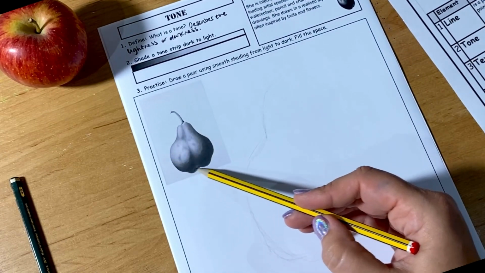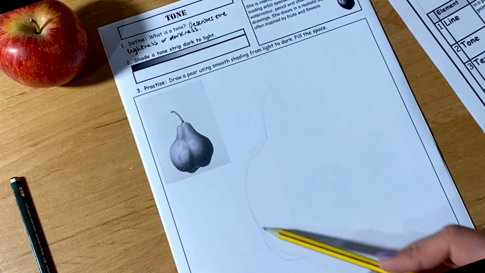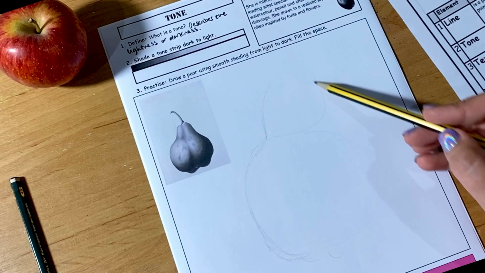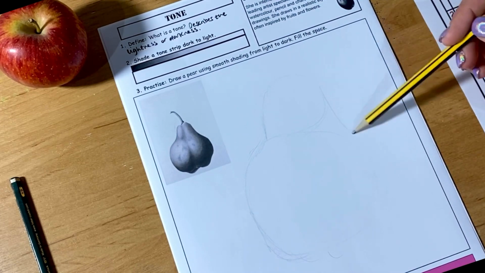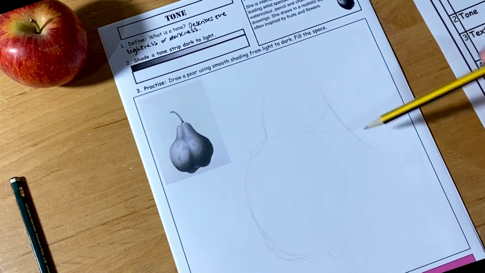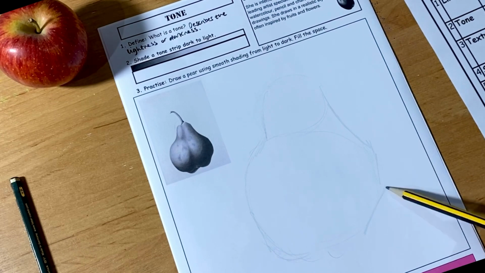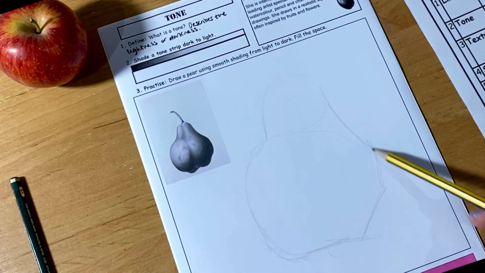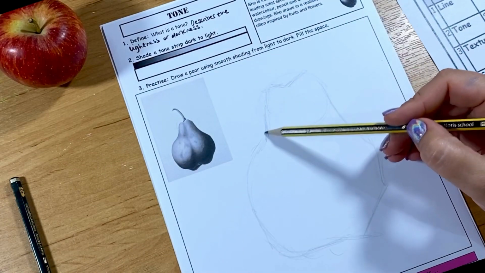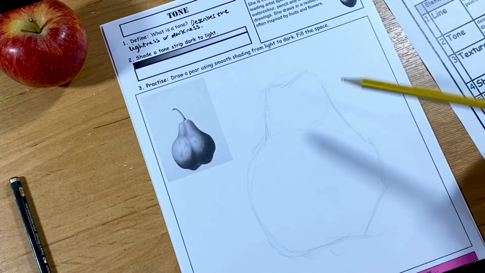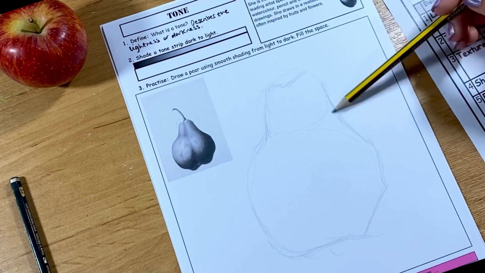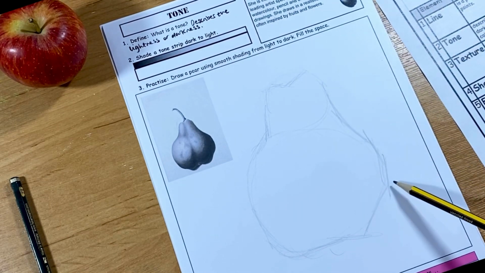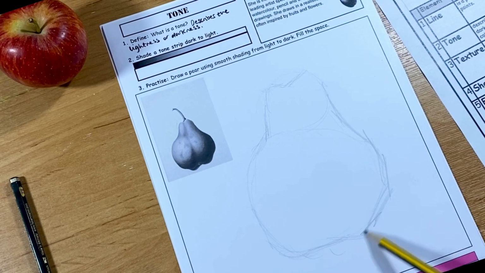I kind of can see there's a circular bit here, and then almost like another circular bit kind of on top, and then they join together. So the first thing I want you to do is to do a mapping out drawing. So it will look quite scruffy. There will be extra lines that you're not going to use. So really think about the shape of your pear.